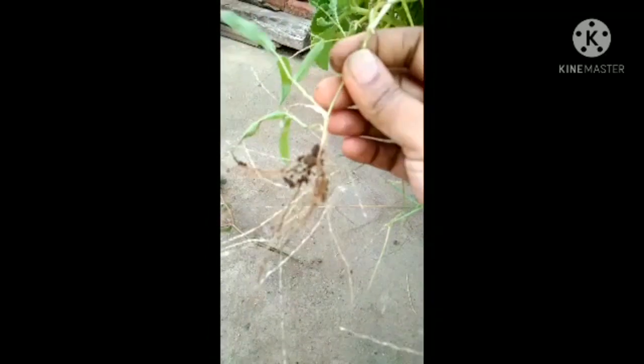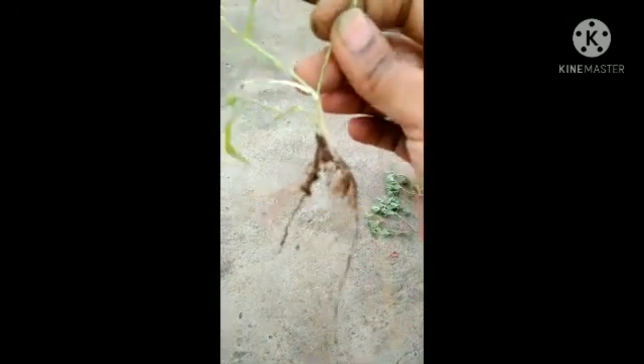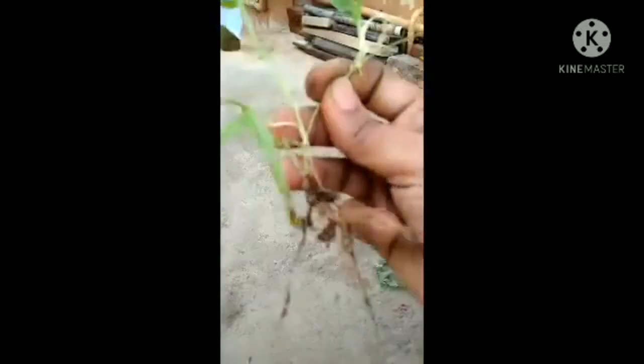Look at this root, how it looks. So, a bunch of roots from a single point, isn't it?